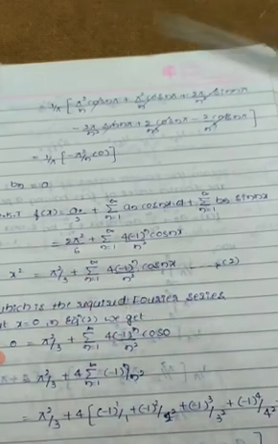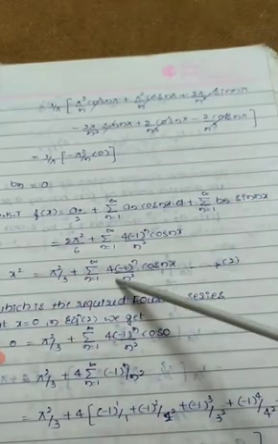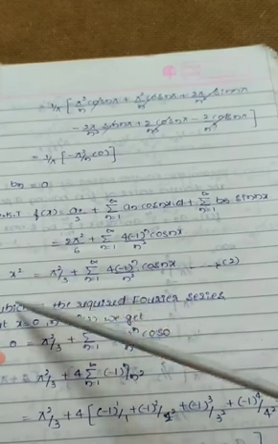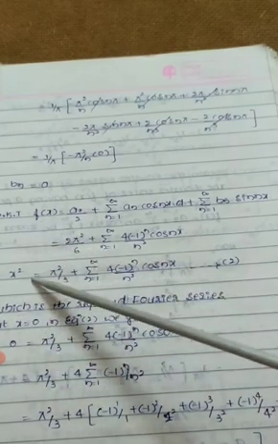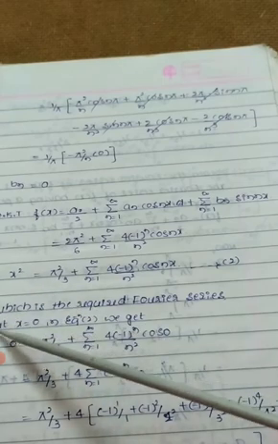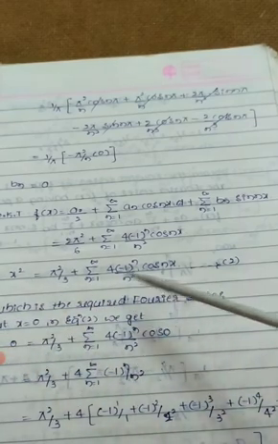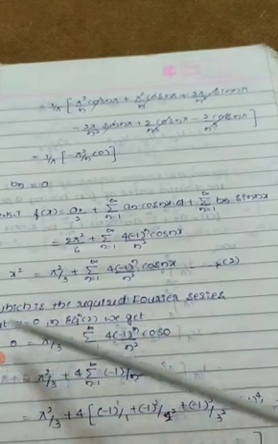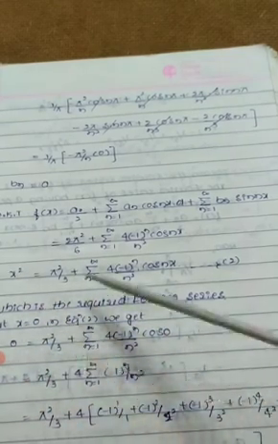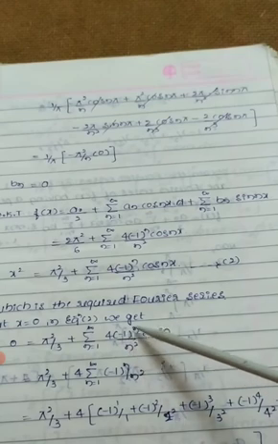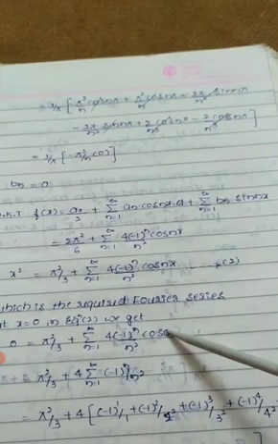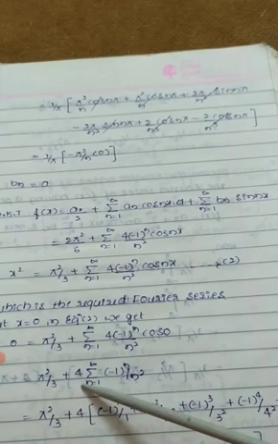Next, what are they asking? They are asking to deduce the series in the form of 1 by 2. That's why I'm taking this. See here, for this series I'm putting x equal to 0. What do you get? This is 0, pi square by 3 plus summation 4 minus 1 raised to n divided by n square cos x equal to 0, cos 0 is 1. Pi square by 3 as it is.